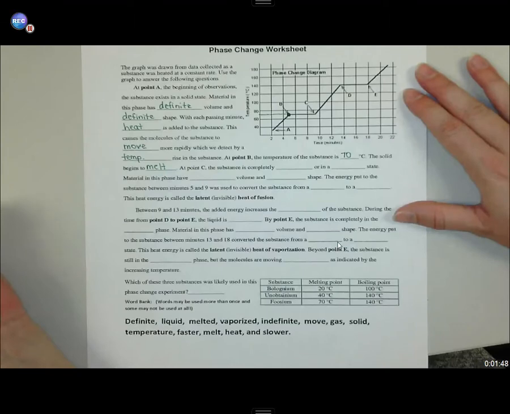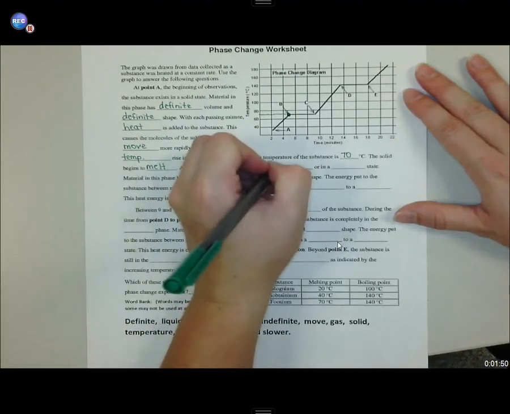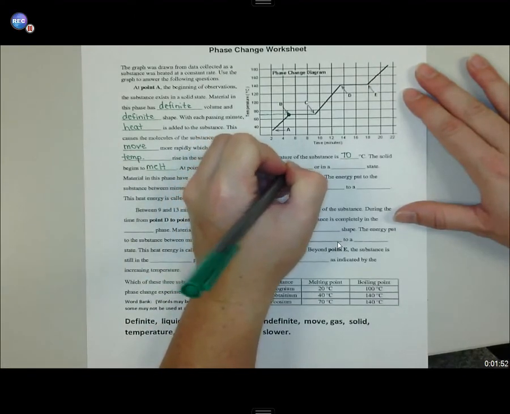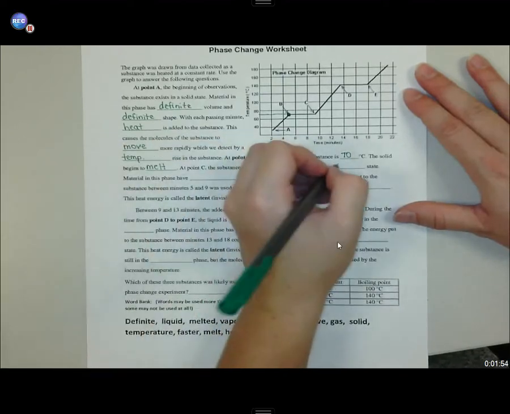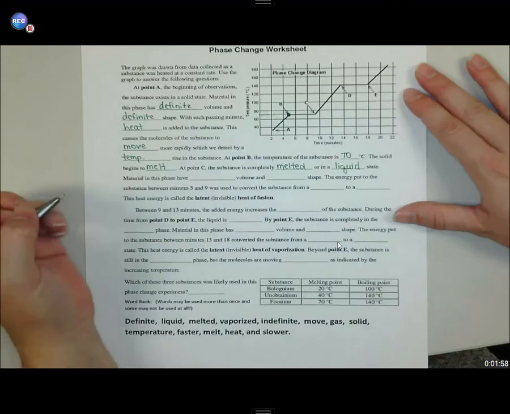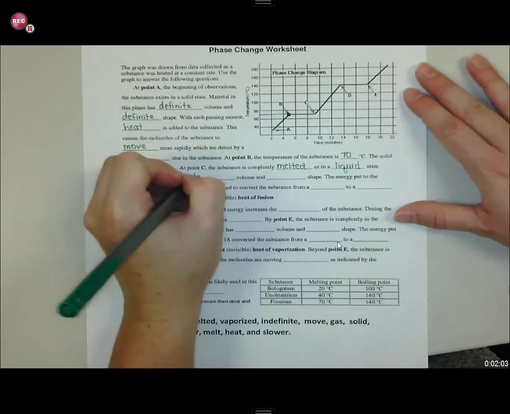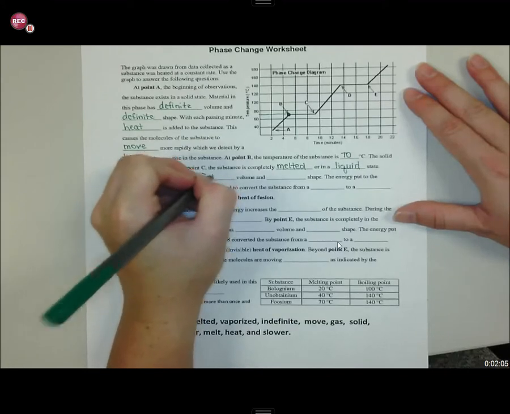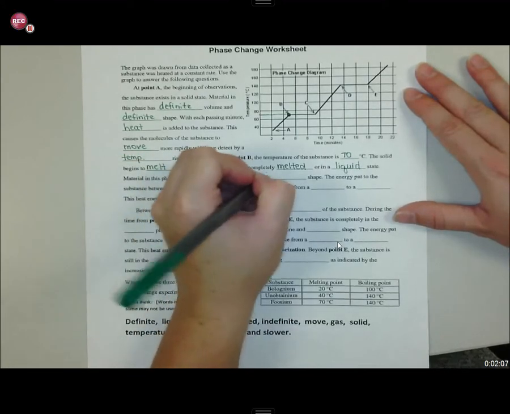At point C, the substance is completely melted, or in a liquid state. Material in this phase has definite volume and indefinite shape.